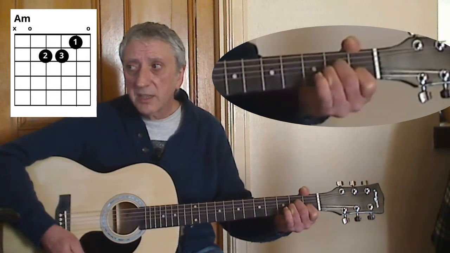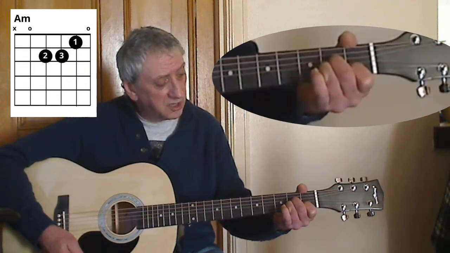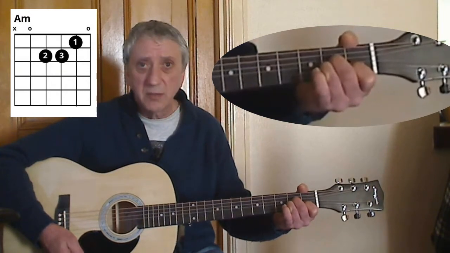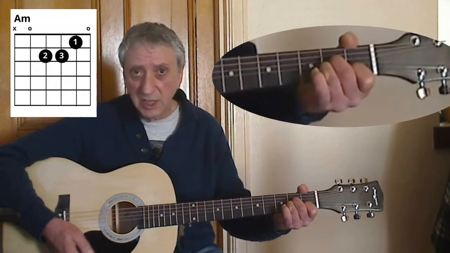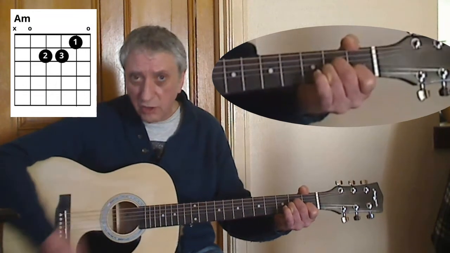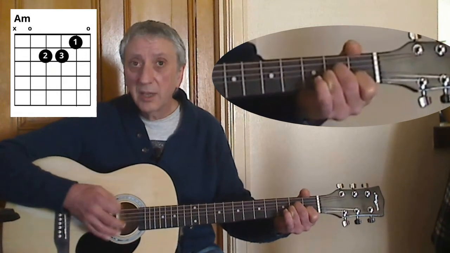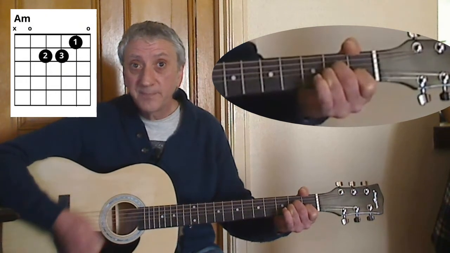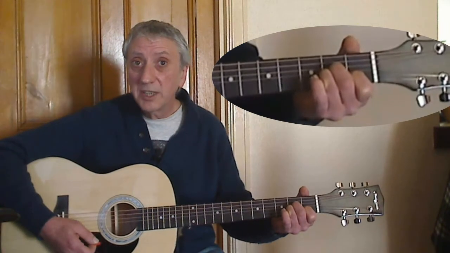Okay, that's just slightly touching it. I'm not pressing down on it, but I'm just slightly touching it. I'm just resting the edge of my thumb against it, so I can strum all the way down, but you don't get to hear the E string. Okay, so that's the chord of A minor.